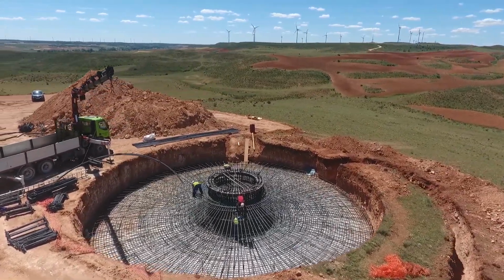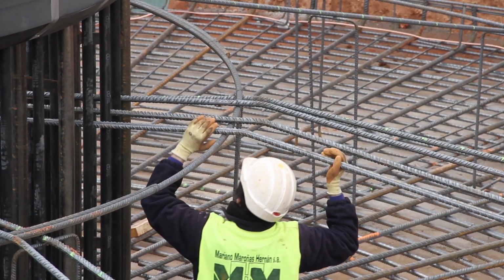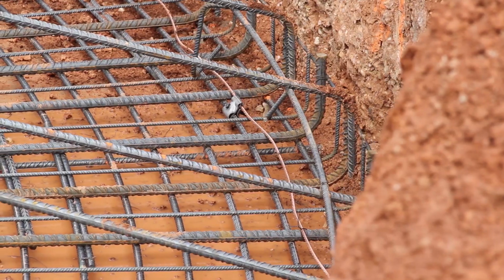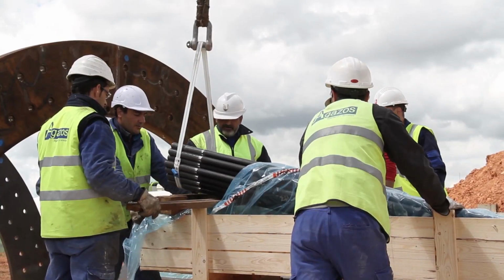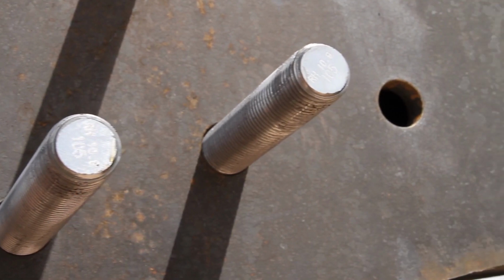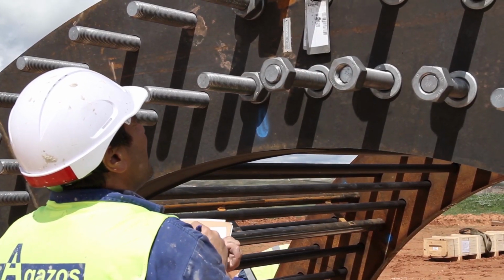Concrete foundations ensure the turbine can withstand unbelievably strong winds. Giant-sized bolts are used to make the basement stronger and withstand high-powered obstacles.